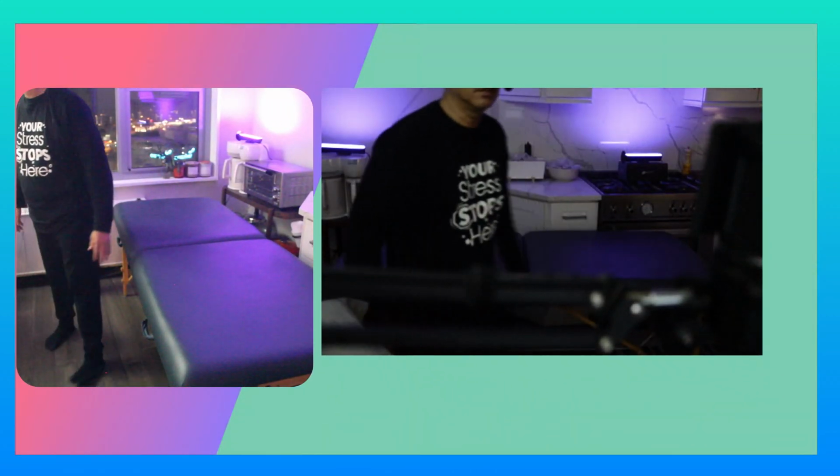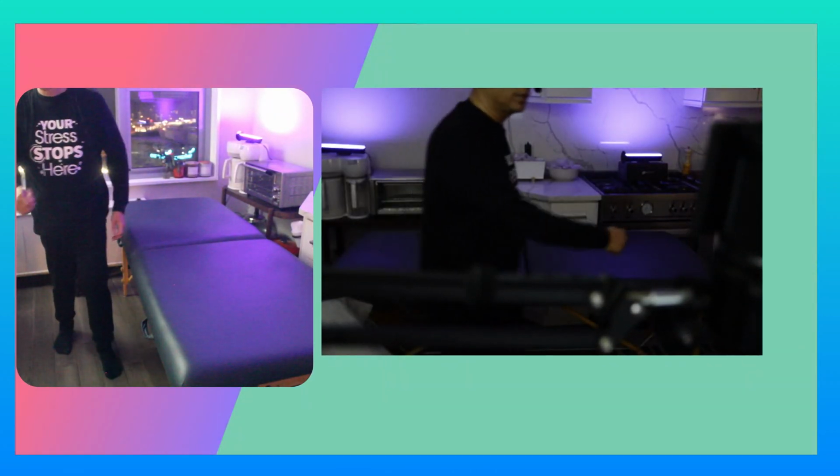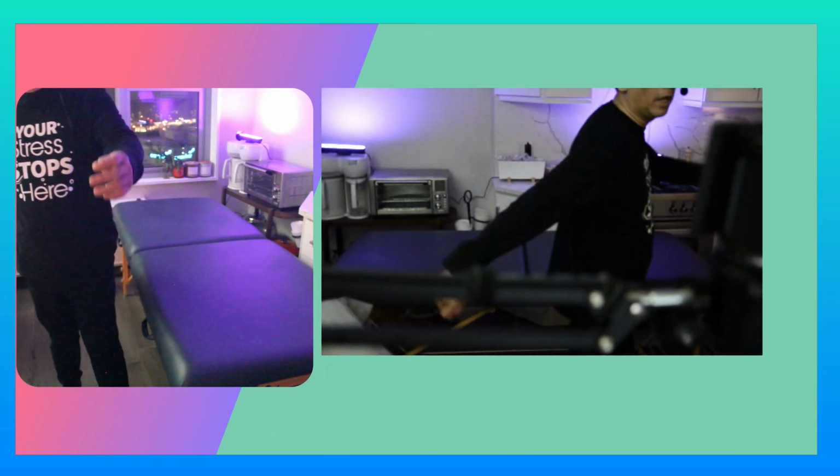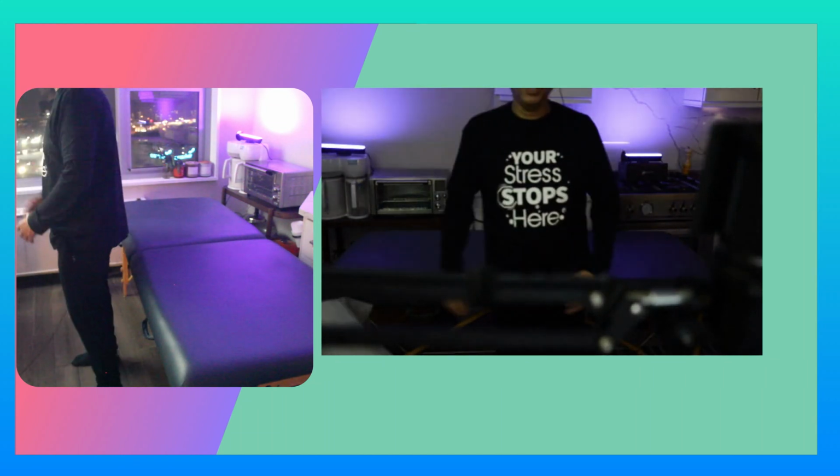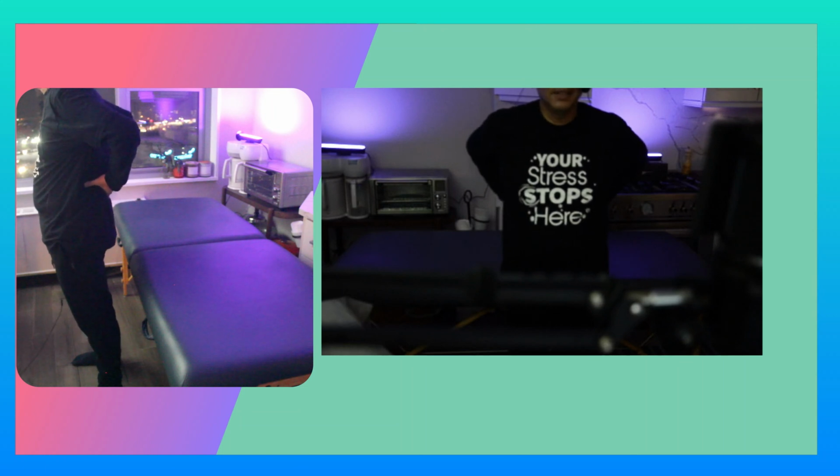When you walk, you want to move your hands too. Make sure you swing your hands too. When you swing your hands, you kind of release.